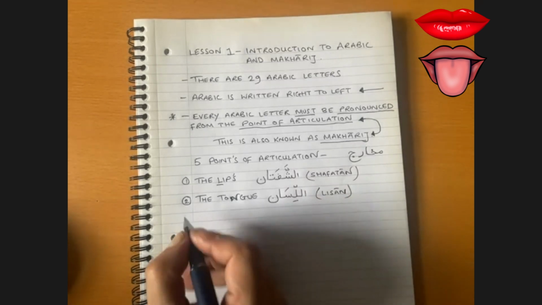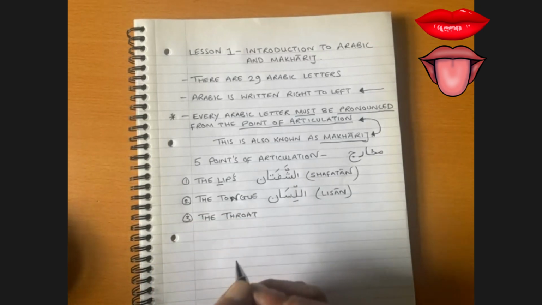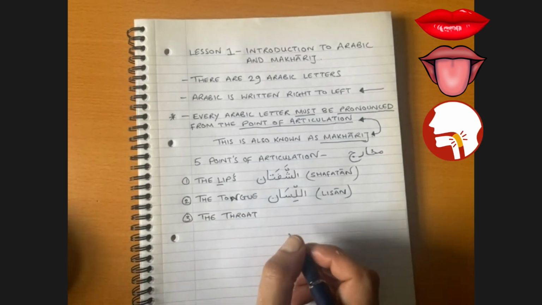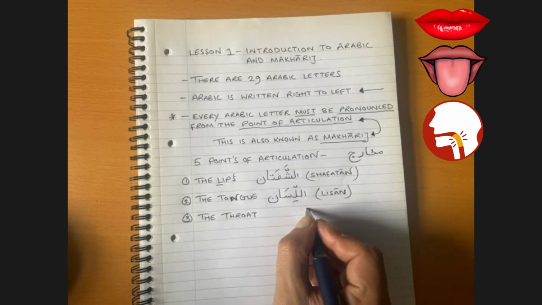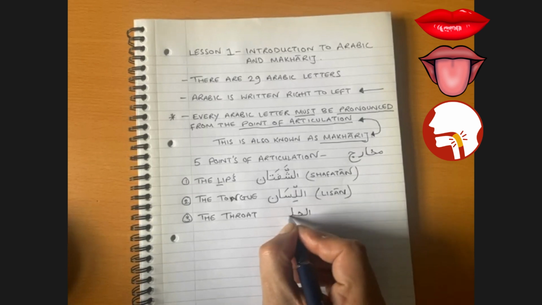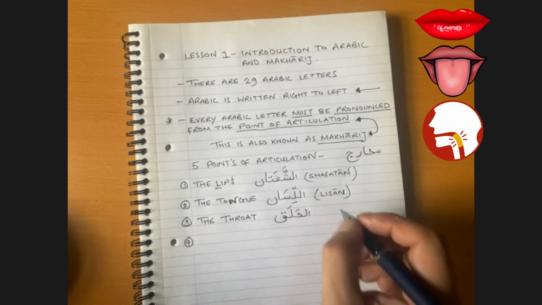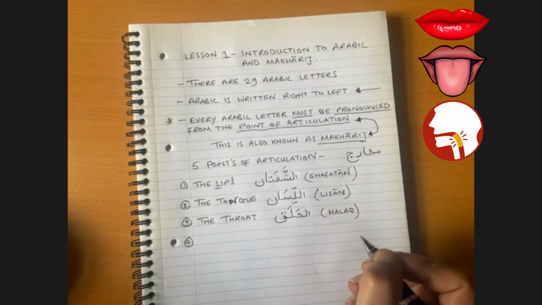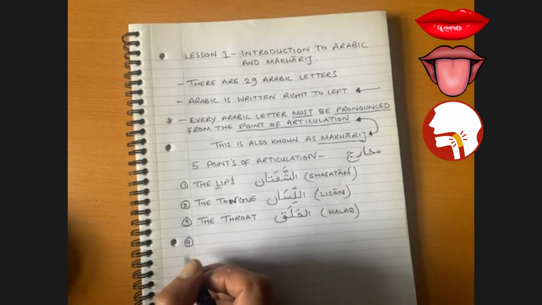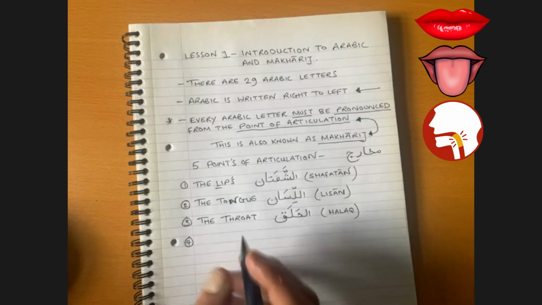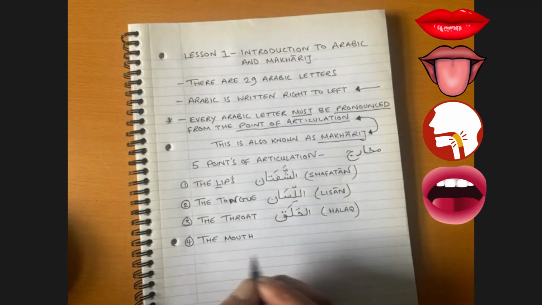Lisan. The third point of articulation is the throat, and this is known as halaq. Halaq. And the fourth point of articulation is the mouth.